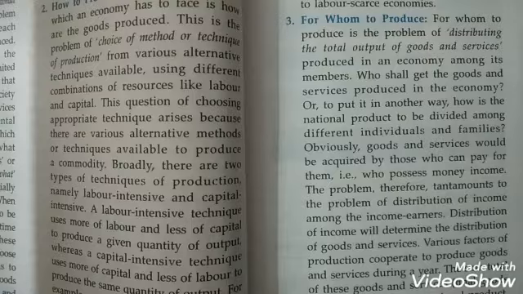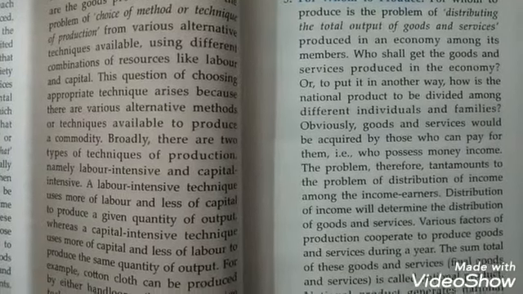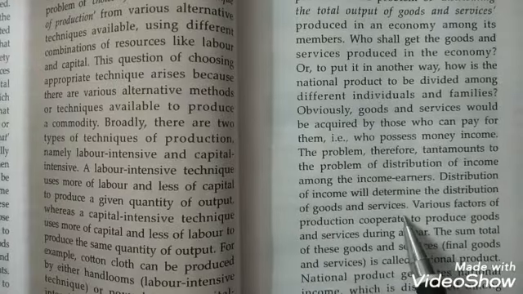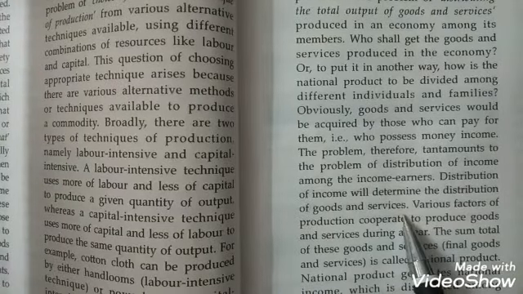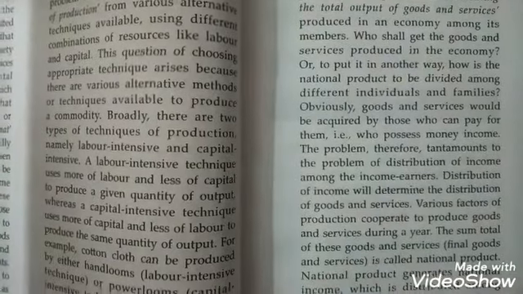The people who contribute to the national income in the form of being the factors of production like land, labor, capital, and enterprise or entrepreneur, they will get a share of the national income. The problem is how this distribution will take place. So distribution of income will determine the distribution of goods and services, because the one who is getting more income will be in a position to buy more goods, whereas the one who is getting a lesser share of the national income will be in a position to buy less.